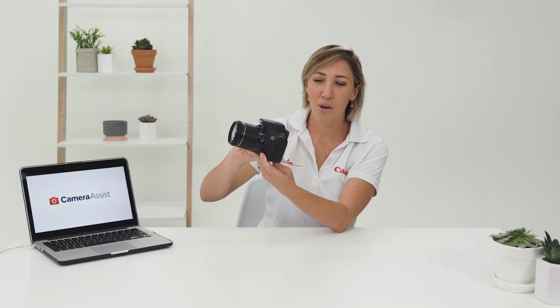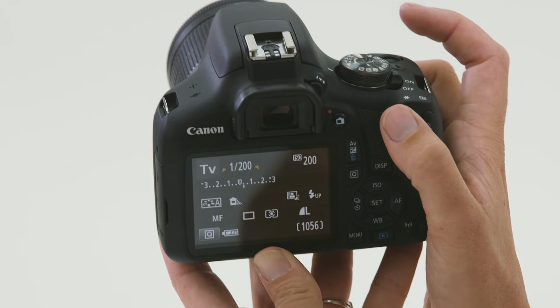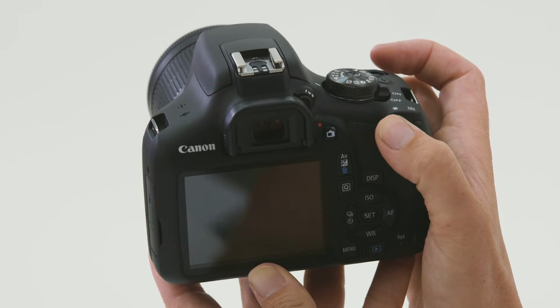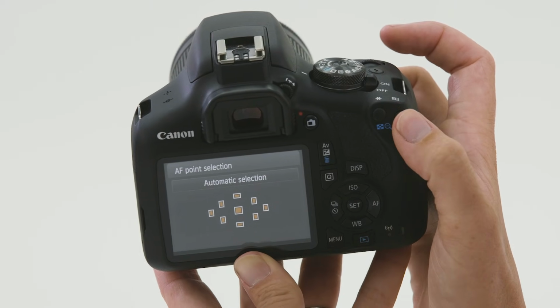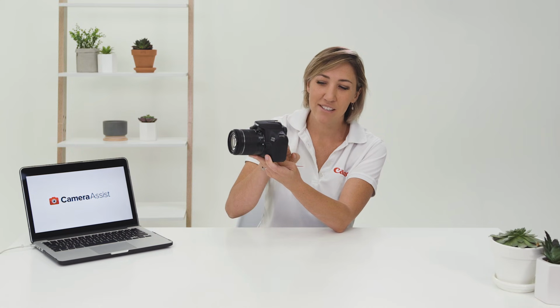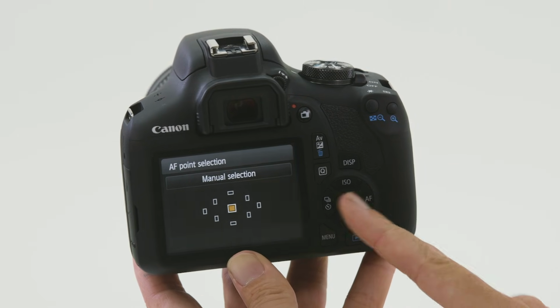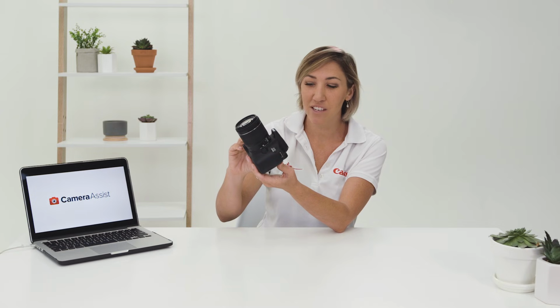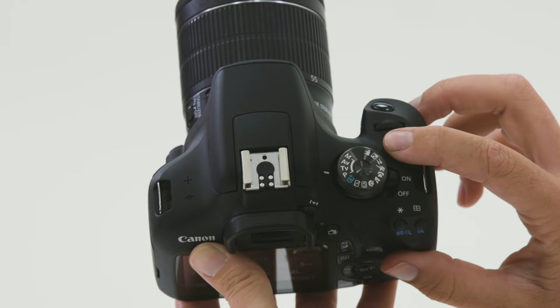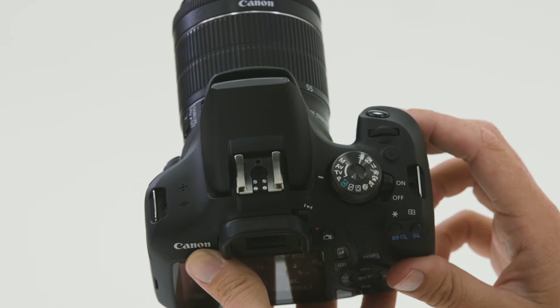These 2 buttons at the top here, the star signifies your AE lock, so when you want to lock your exposure in, and on the right-hand side, this will change your AF point selection. By default, the camera is selected to automatic. However, if you do want to refine your focus a little bit further, you can press the set button to activate the manual selection. To use the camera's built-in flash, simply press the little flash button on the top right-hand side of the camera, and you'll notice it will pop up.